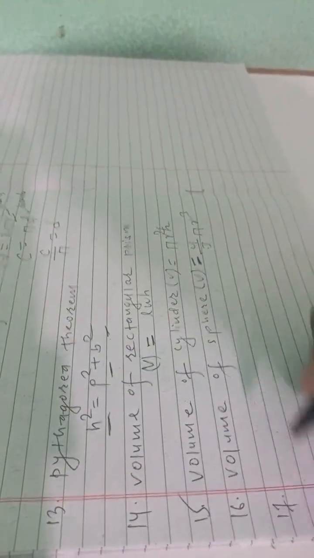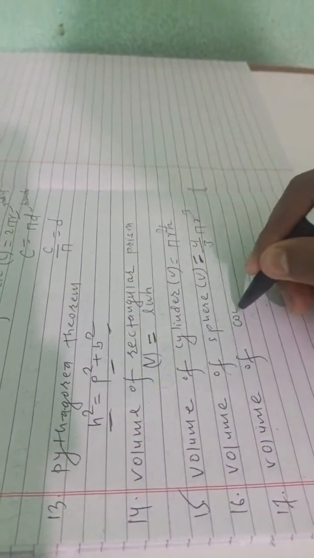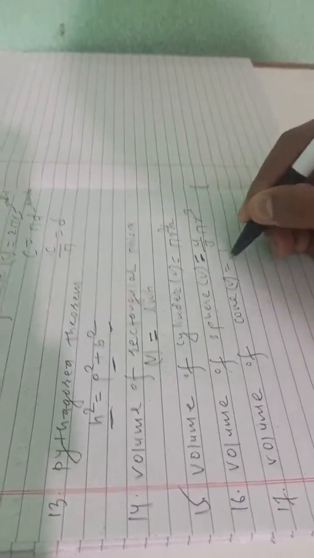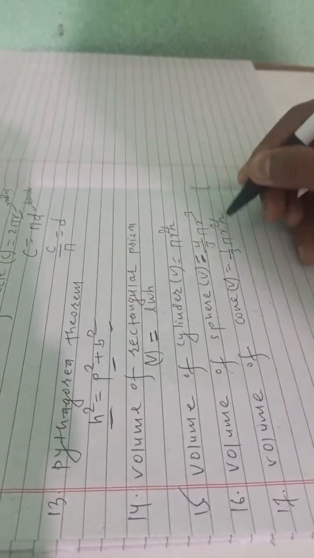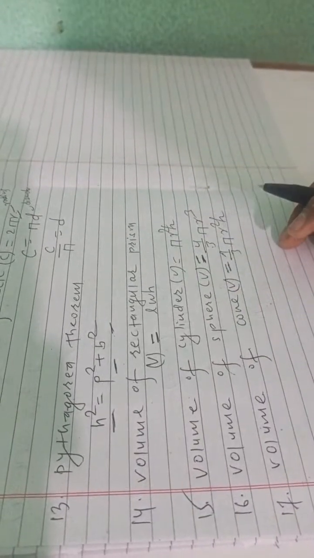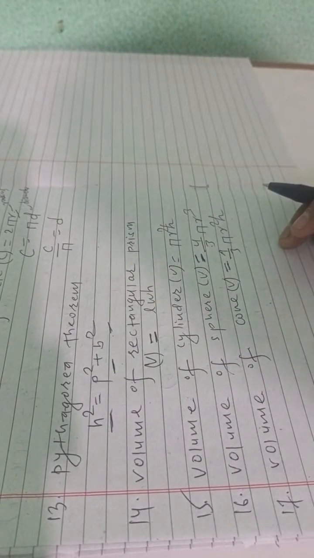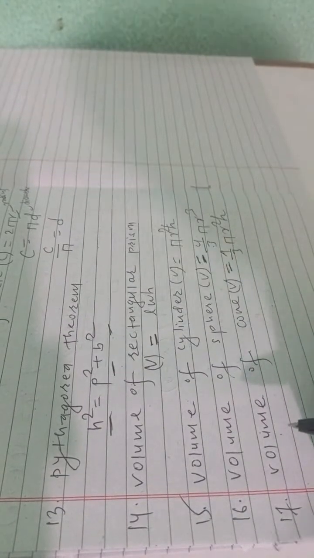Some formula also, volume of cone. You have to know this formula: 1 by 3 pi r square h. You have to study this formula very well.